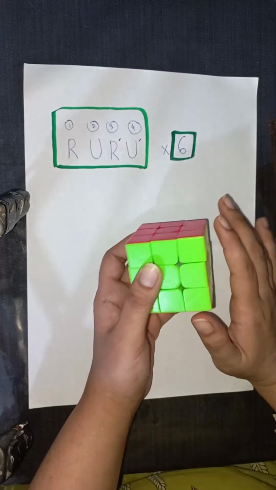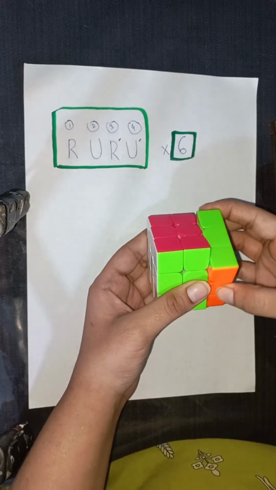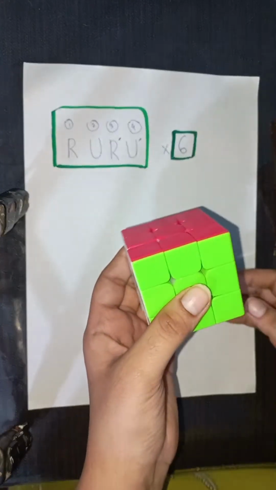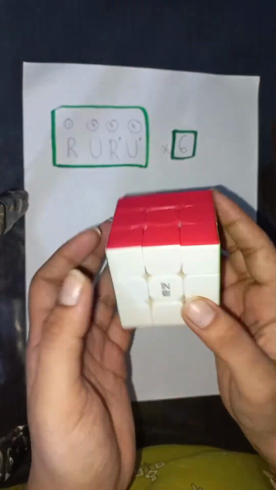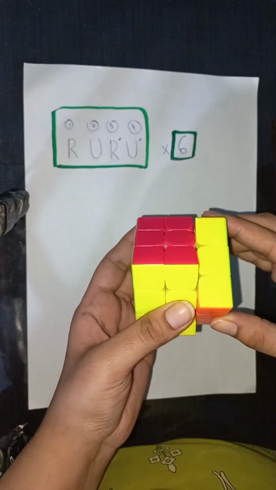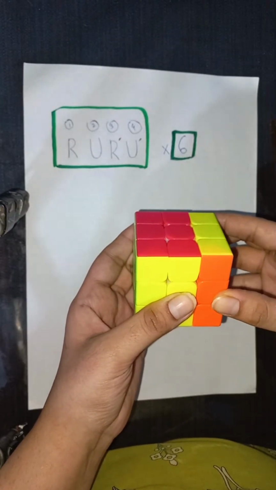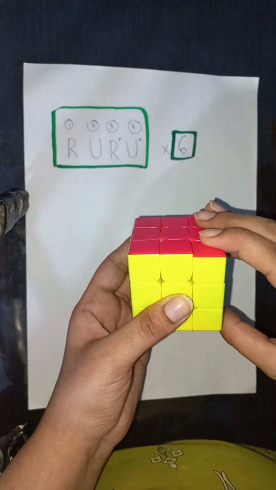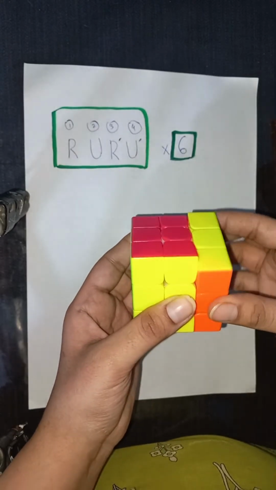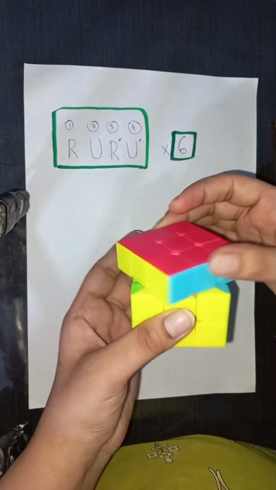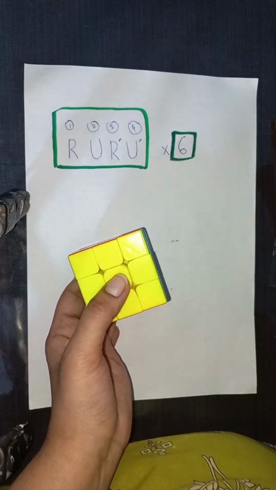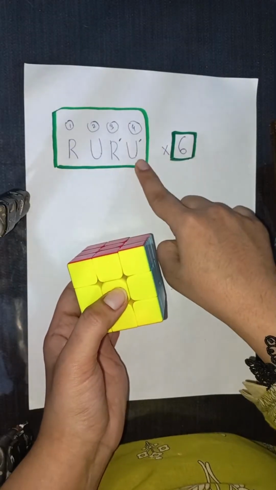Okay, let's do this again. This is R prime, U prime. Okay, so this is simple. I'm going to repeat this step again. This rotation is called R, and this anti-clockwise rotation is called R prime, R dash. It's up to you. So R dash, U dash.